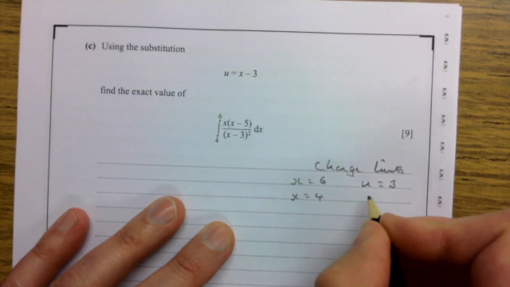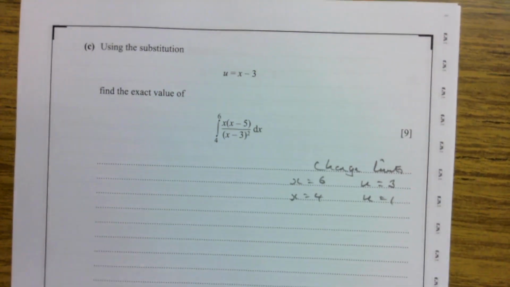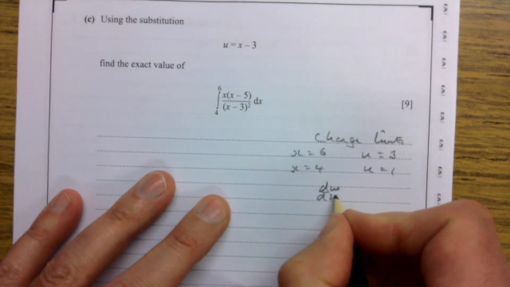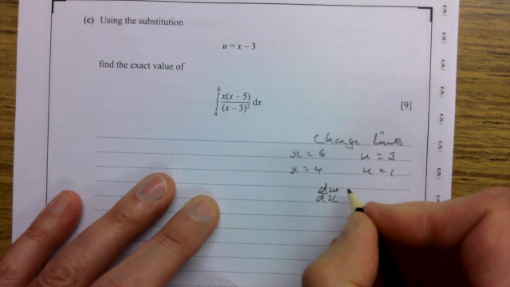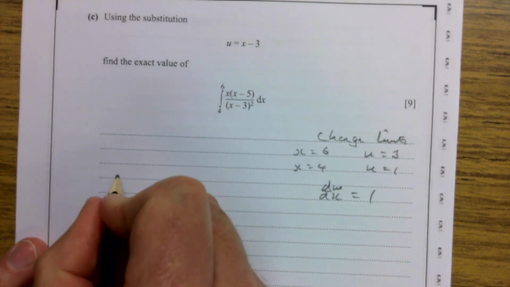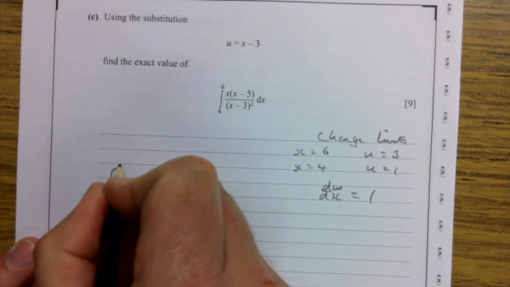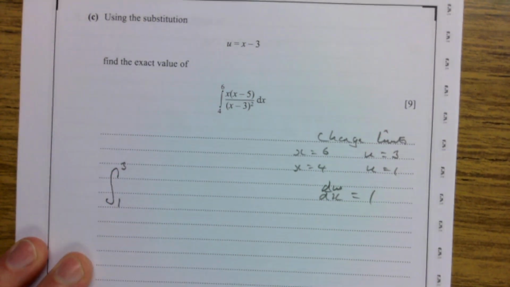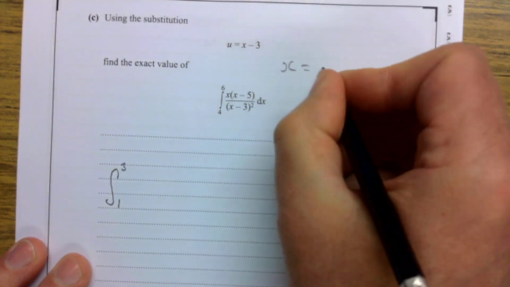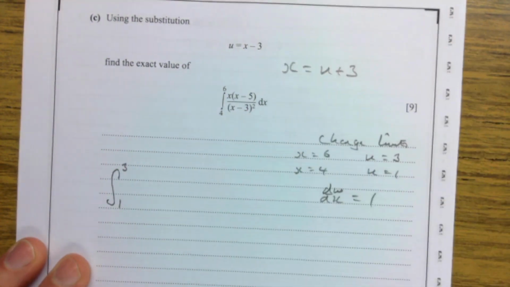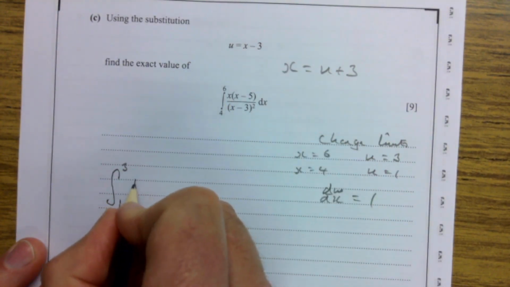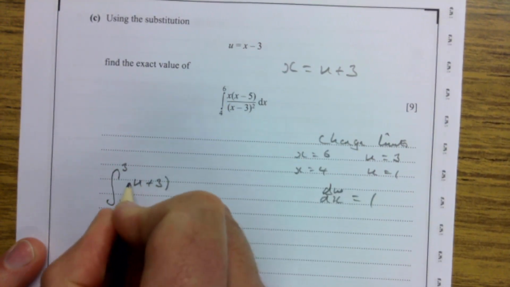And whenever x is 4, I get u is 1. I also need to find du by dx, so differentiating this, that's a 1. So this here is going to be between 3 and 1. And rearranging this, x is going to be u plus 3. So I'm going to exchange this here for a u plus 3.